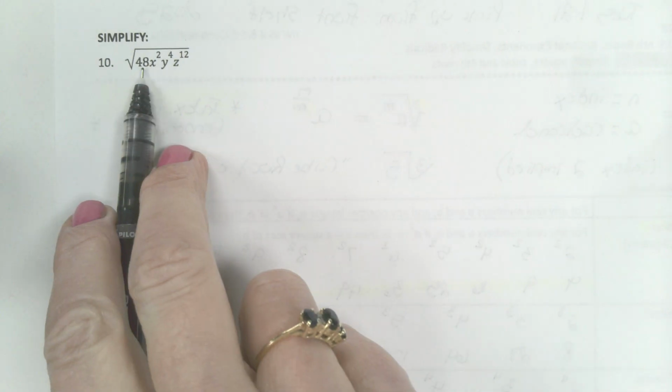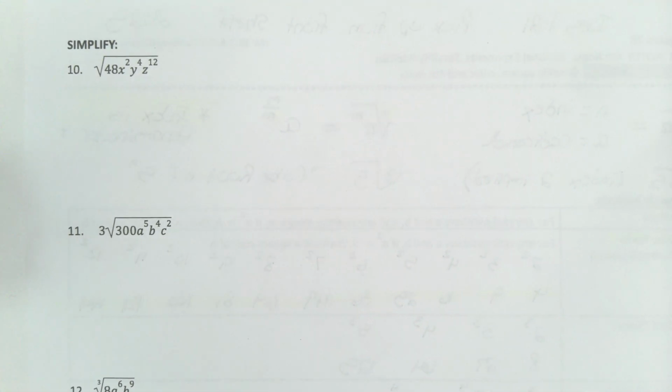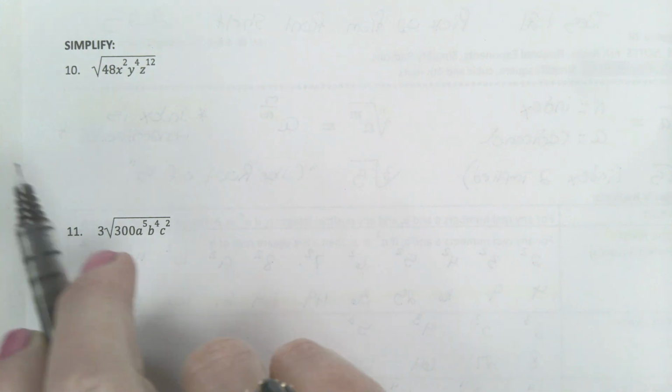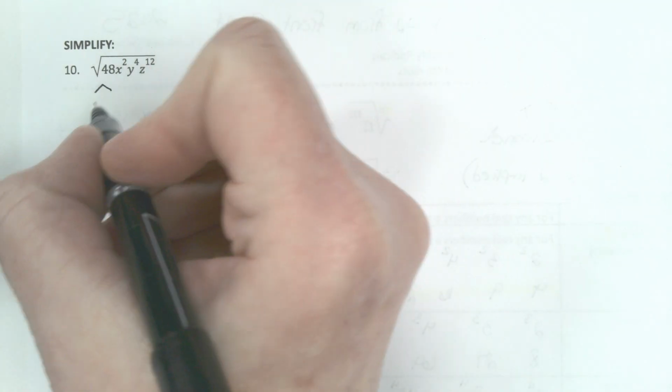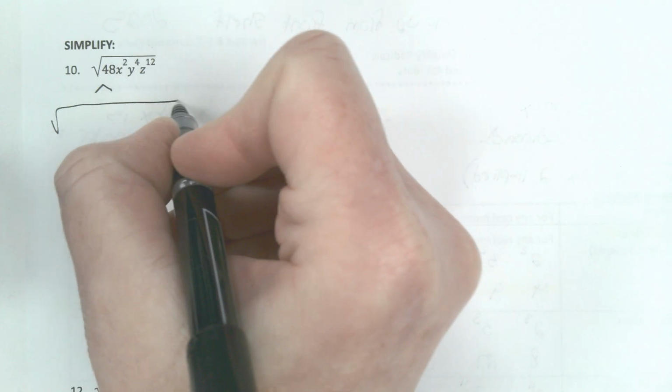The next one is the square root of 48. We have x, we have y's, we have z's. So we have 4 things that we have to deal with. We have a number, and then we have these 3 letters. Okay, so the first question is: is 48 a perfect square? It is not.